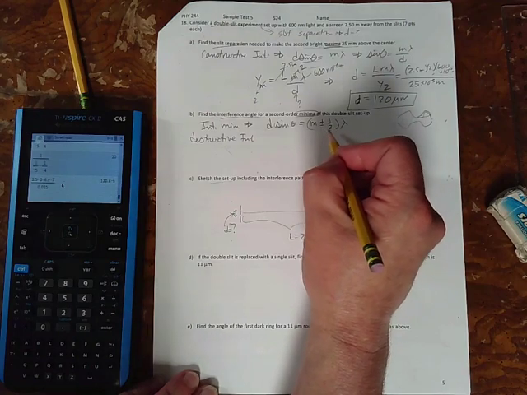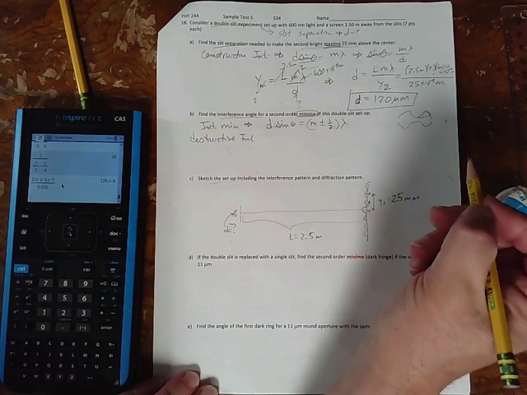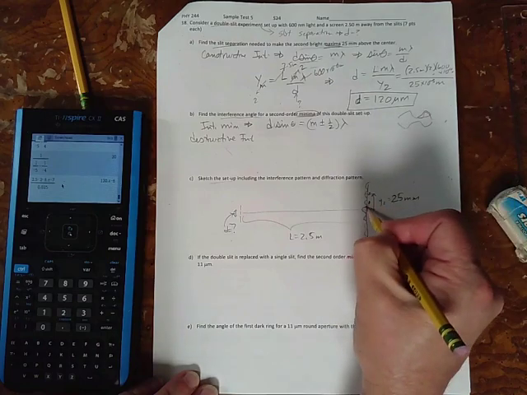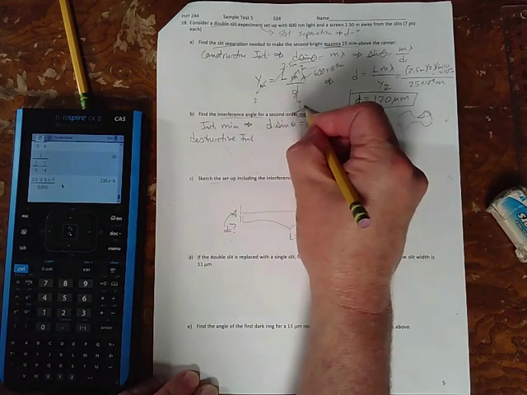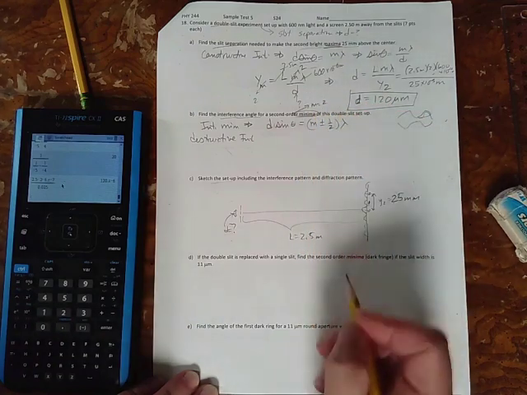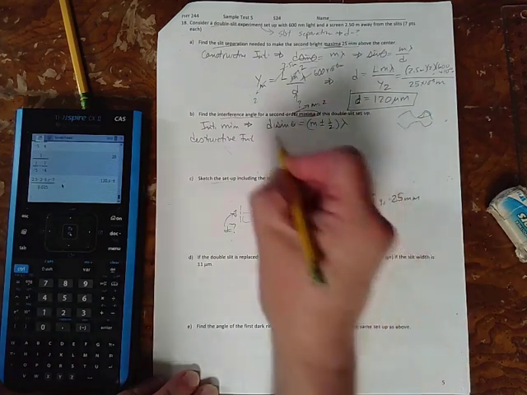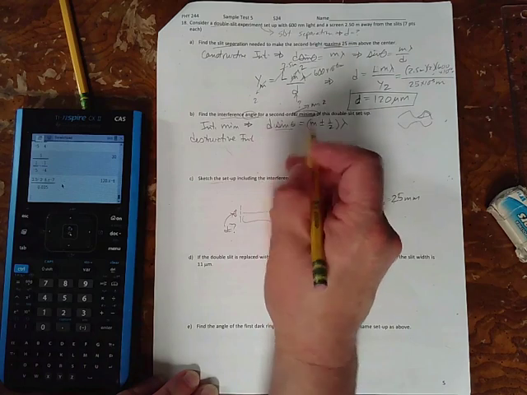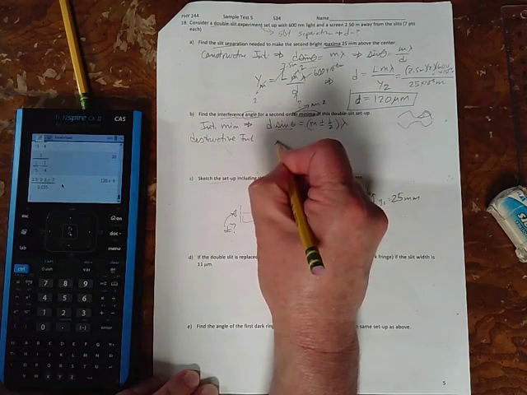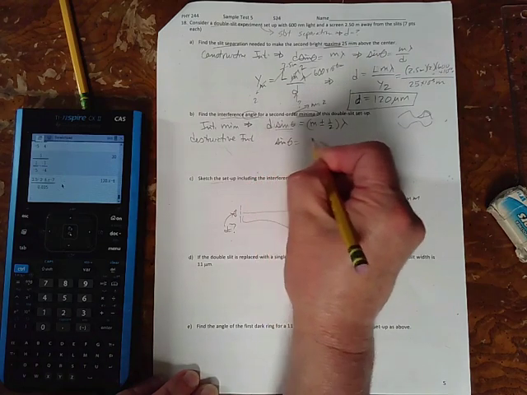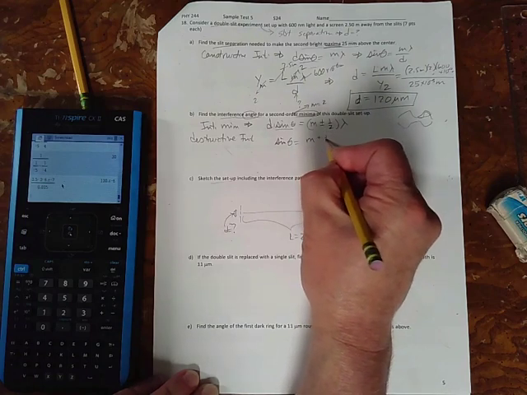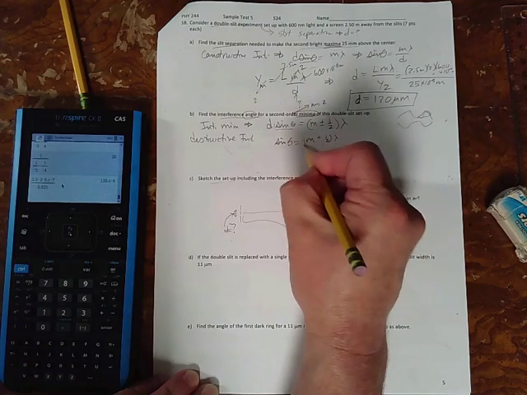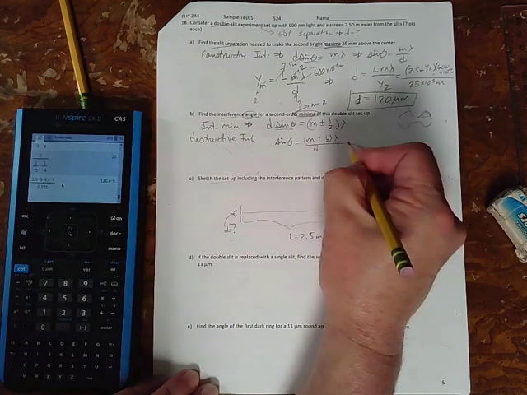And so we're going to go for, this is m, I guess second order, we just take second order to mean m equals 2. And we want the angle, so that's good. So we can just say sine theta equals m plus a half times lambda divided by d.